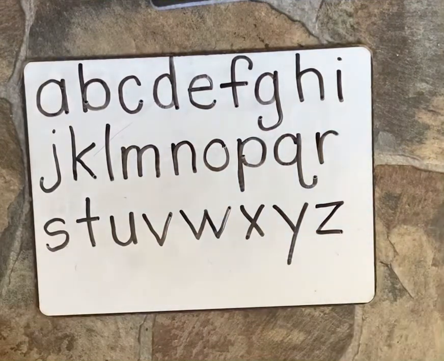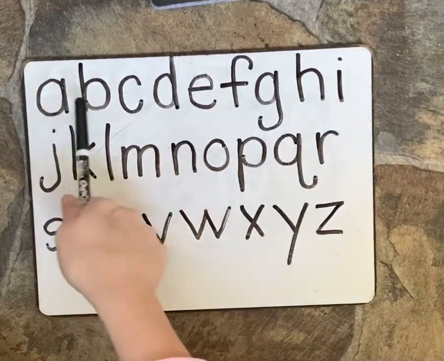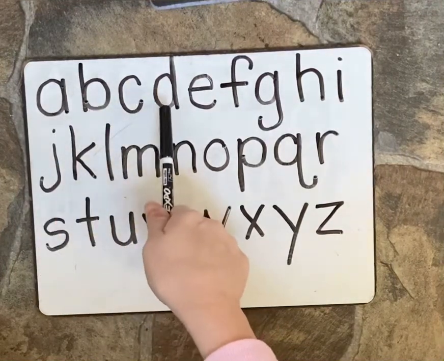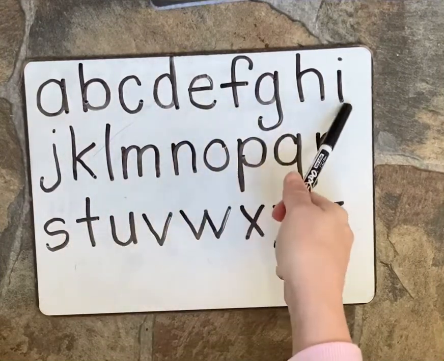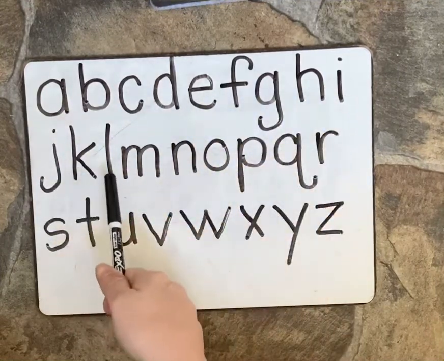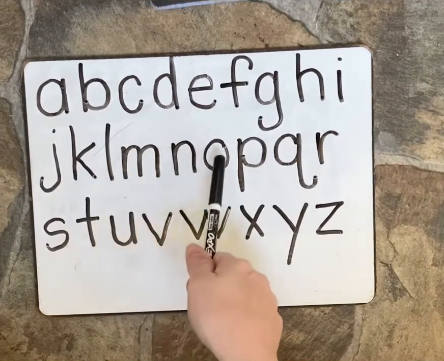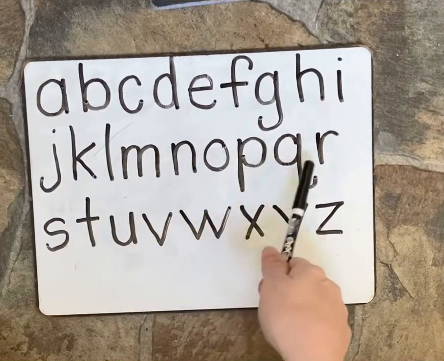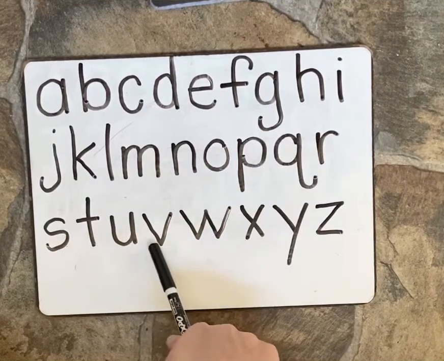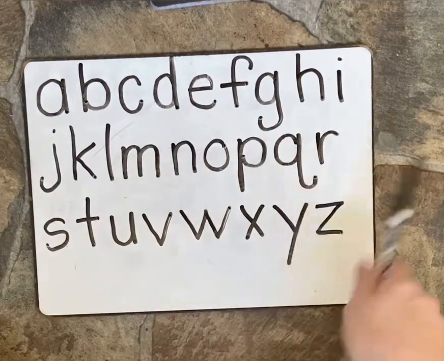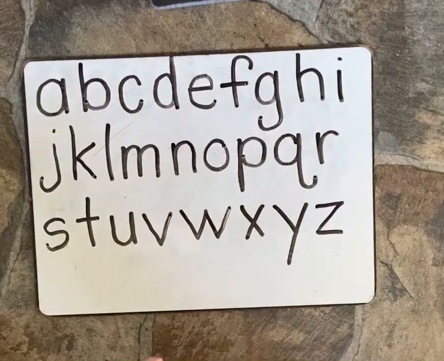Okay, so let's check and make sure we have all of our letters. There should be all 26 here. A, B, C, D, E, F, G, H, I, J, K, L, M, N, O, P, Q, R, S, T, U, V, W, X, Y, Z. All right, we are done.